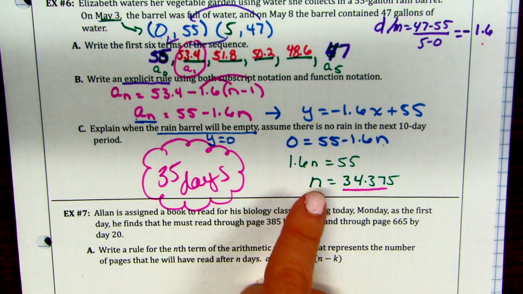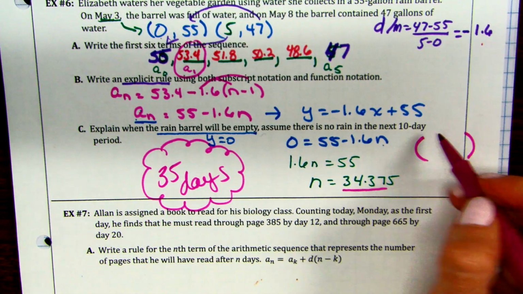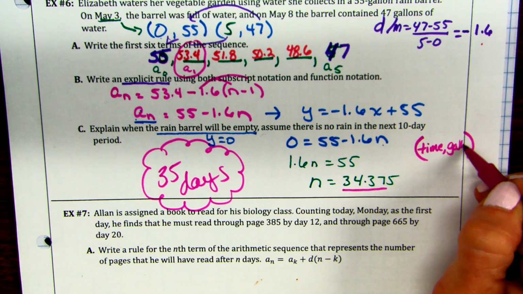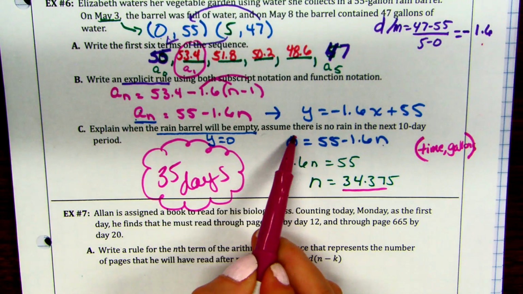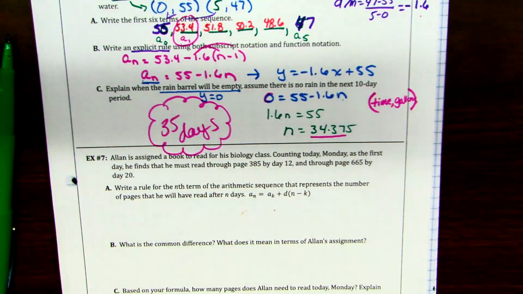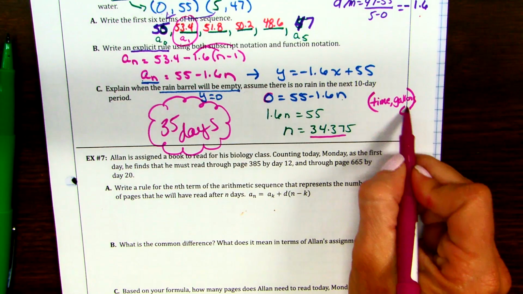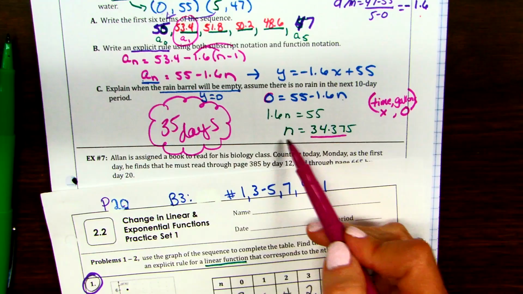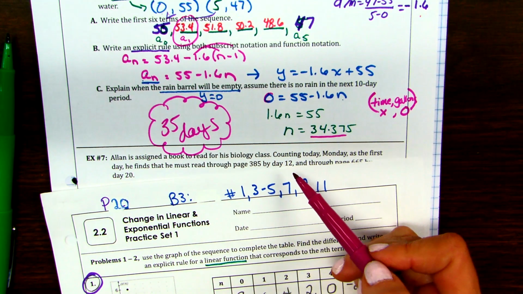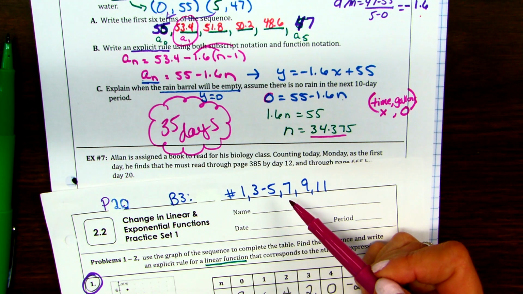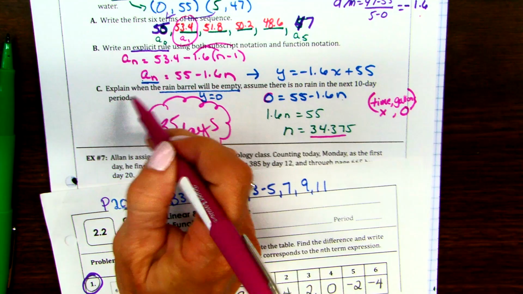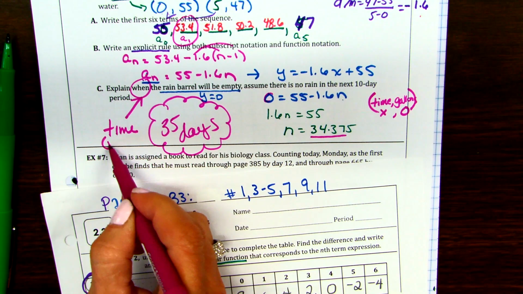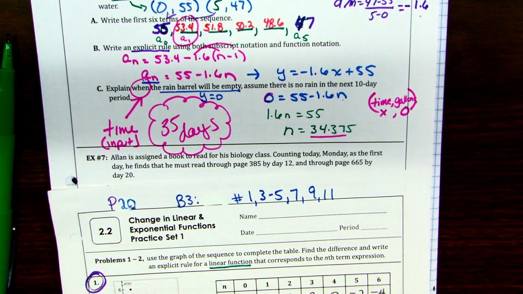Nope, because it's n. Remember, in our ordered pair, this would be time, and this would be gallons. Okay, so when will the rain barrel be empty? That's my y value, right? When will the gallons be 0? At what x value? So this is like my x, my input. When? That's time, which is your input, or x, or n, whatever you want to call it.